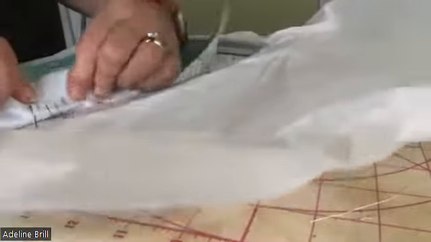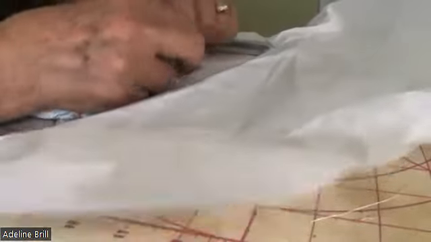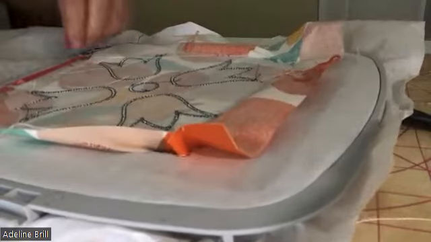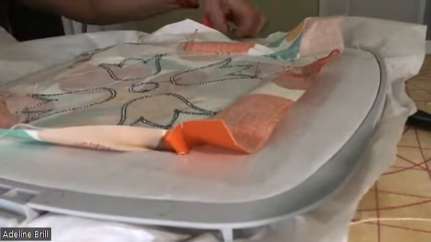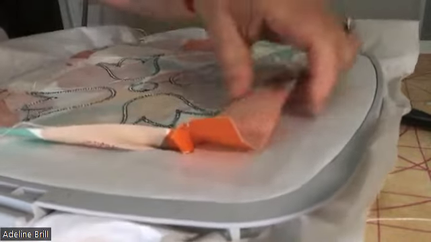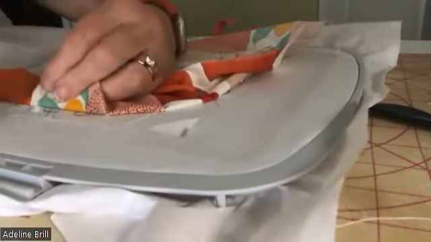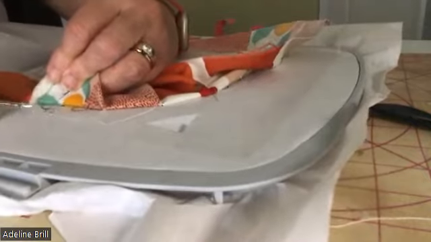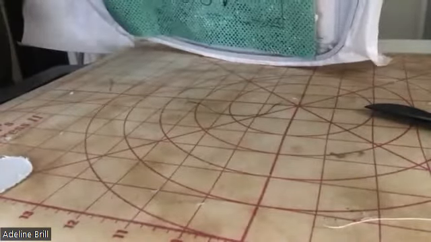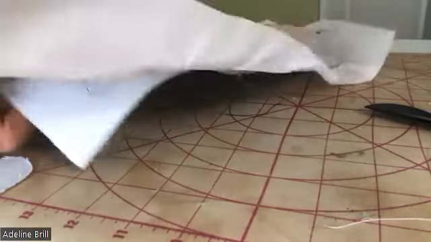All right. Okay. So now we finish. And I can just remove some of this.